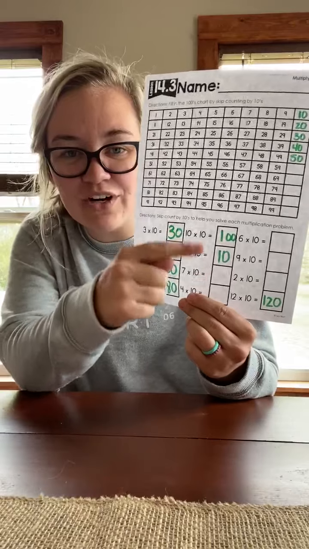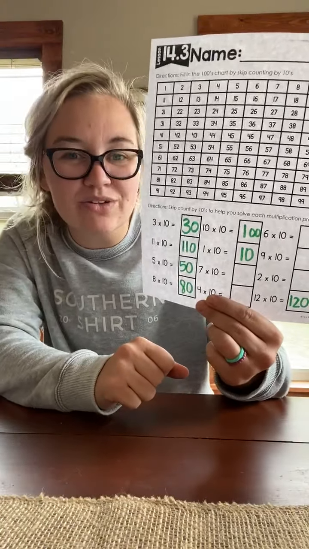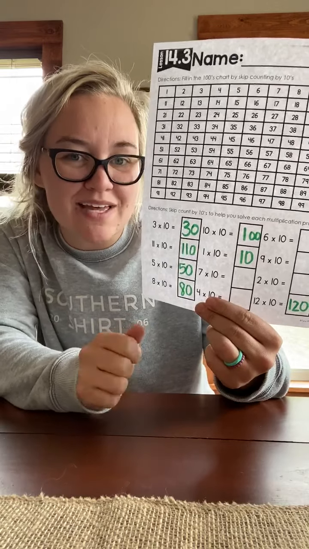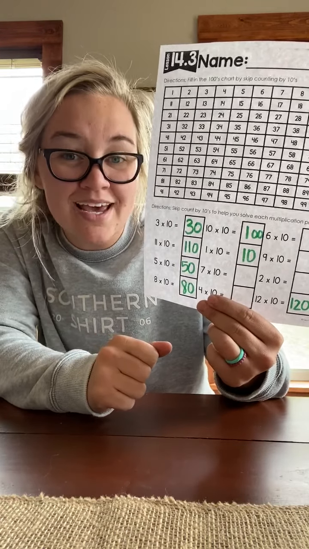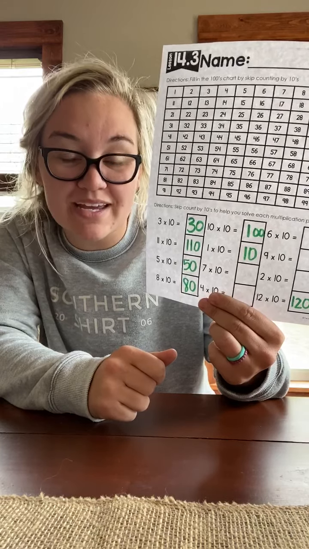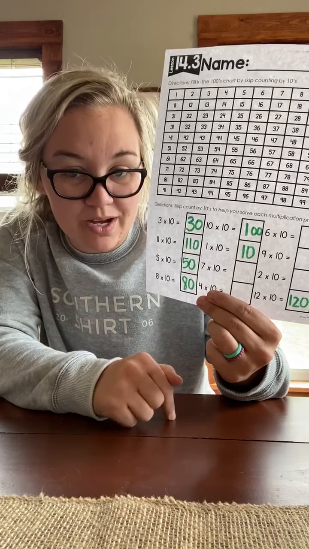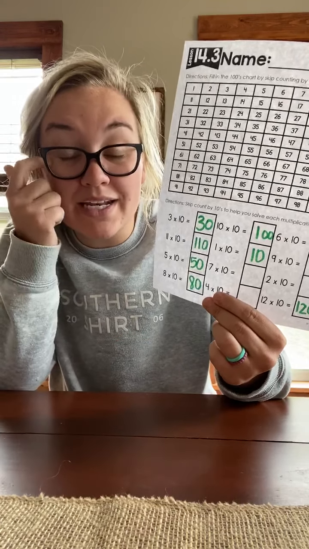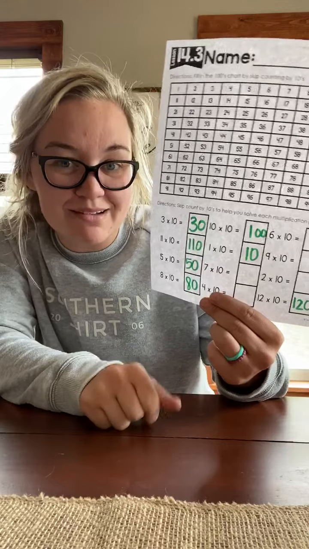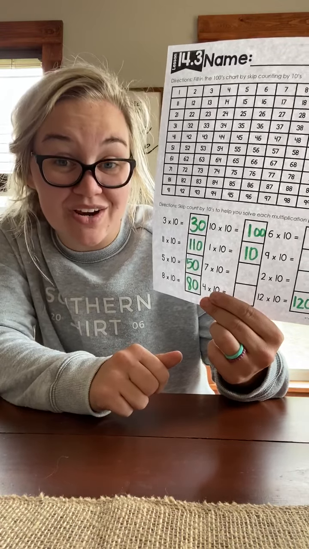And then down here, I've already filled in some that I felt were important for me to talk about just to get started. So 3 times 10, what you're going to do is just leave that 0 in your ones place. And then you're just going to multiply 3 times 1. And 3 times 1 is 3. Any number that is multiplied by 0 is just 0. Any number multiplied by 1 is just going to be that number. So 3 times 1 is 3, so my answer for 3 times 10 is 30.